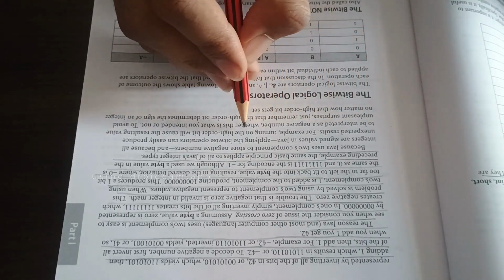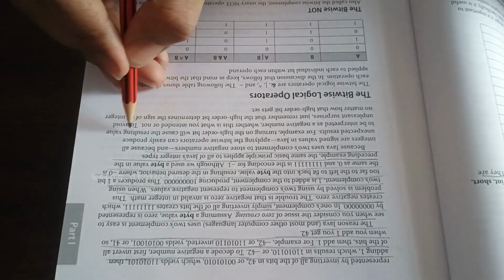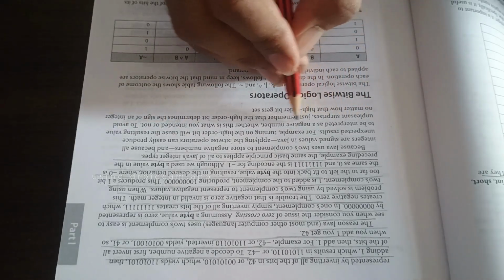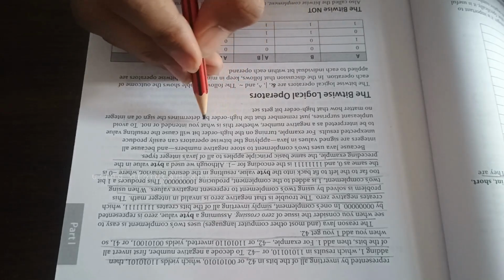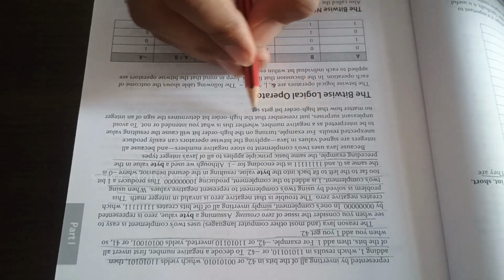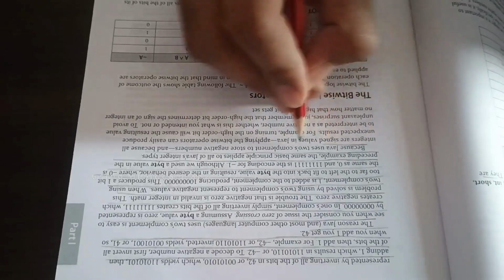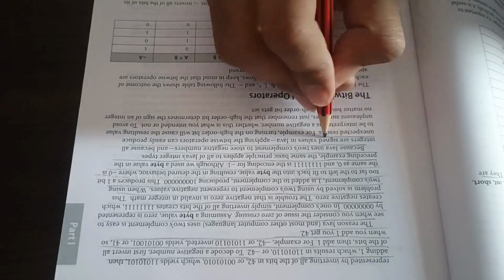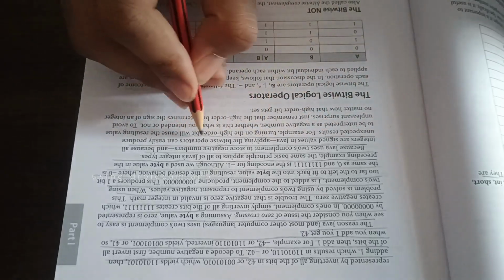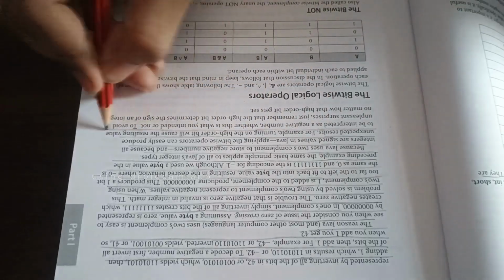For example, turning on the high order bit will cause the resulting value to be interpreted as a negative number, whether this is what you intended or not. To avoid unpleasant surprises, just remember that the high order bit determines the sign of an integer no matter how that high order bit gets set. So the most significant bit, the highest order bit, too far to the left, determines the sign.